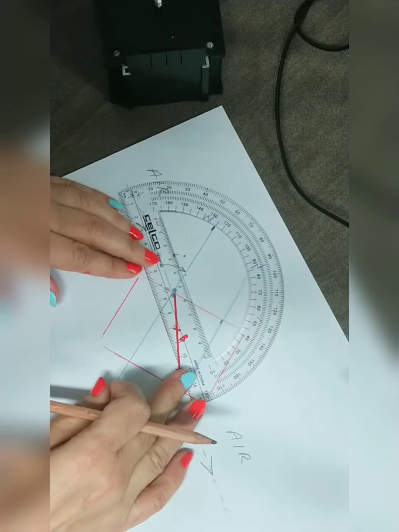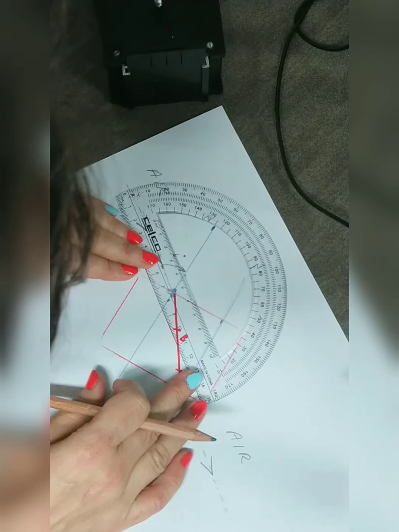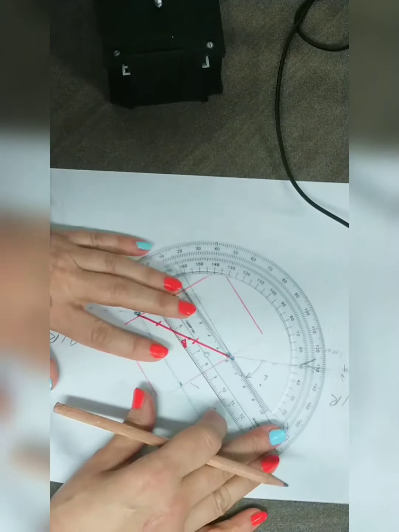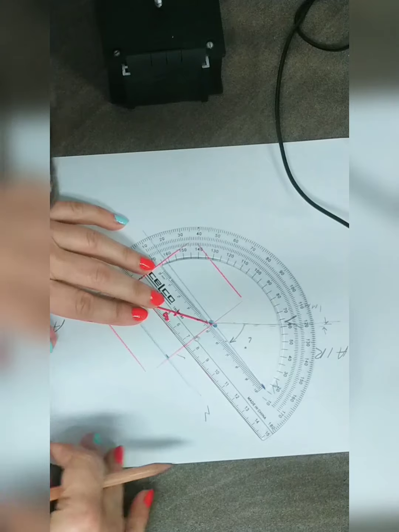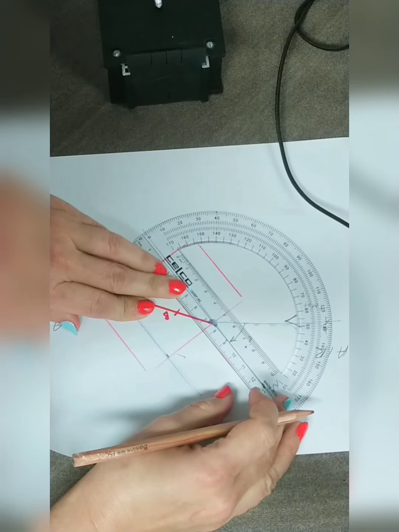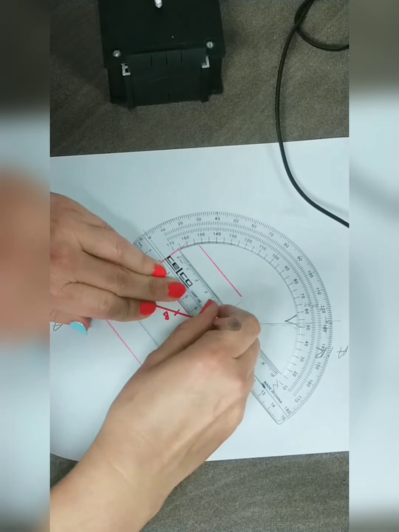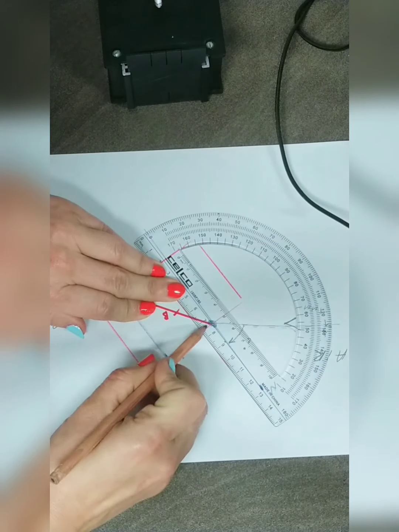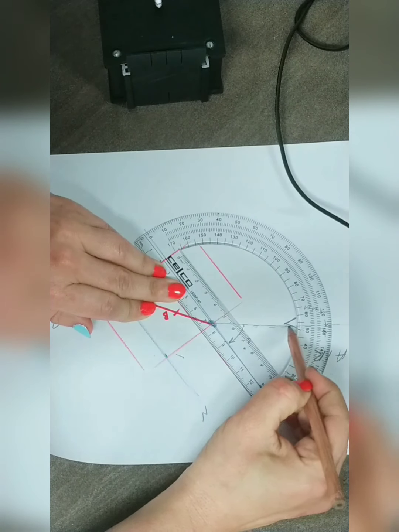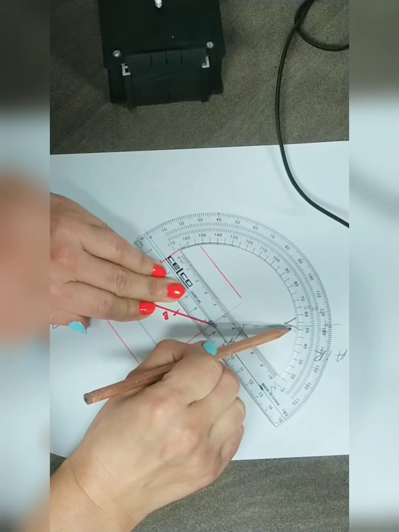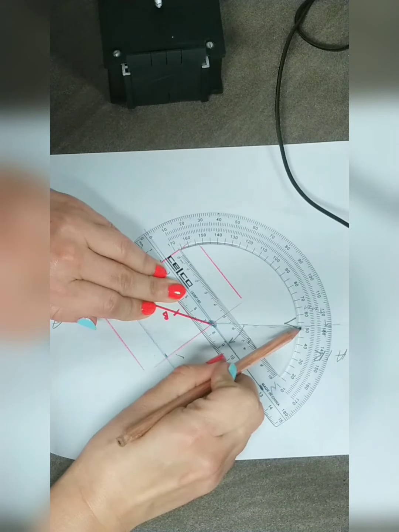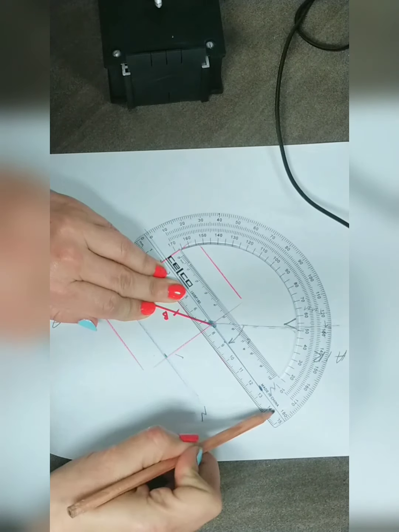I'm going to place the center of the lower scale of my protractor on that point. Find the ray, and this is the ray, and we're going to measure the angle of the incidence, the angle between the ray and the normal.